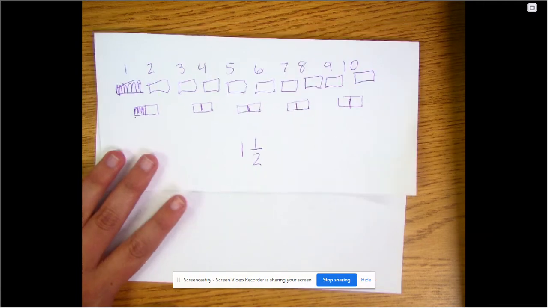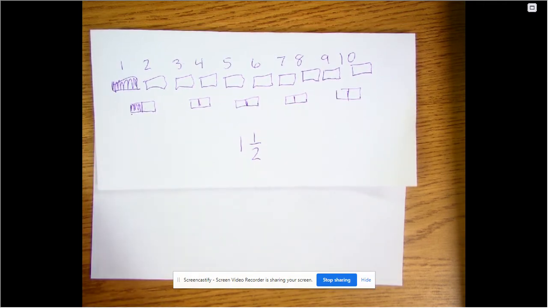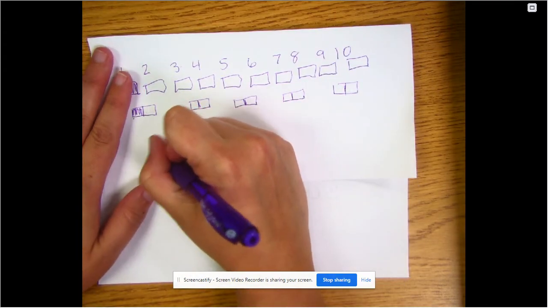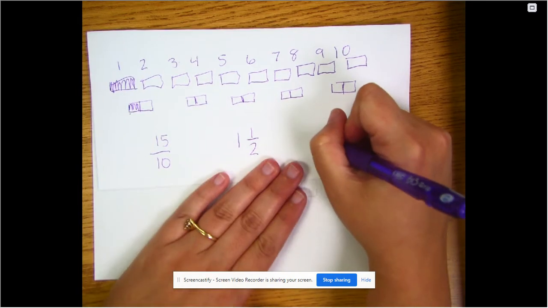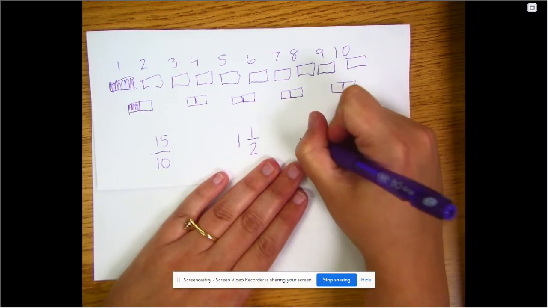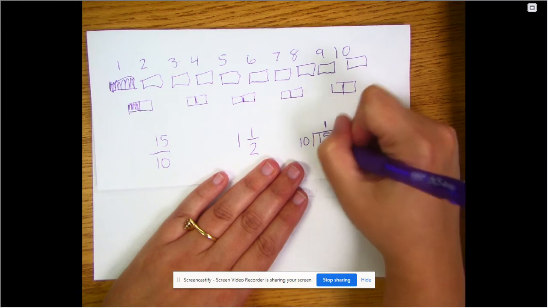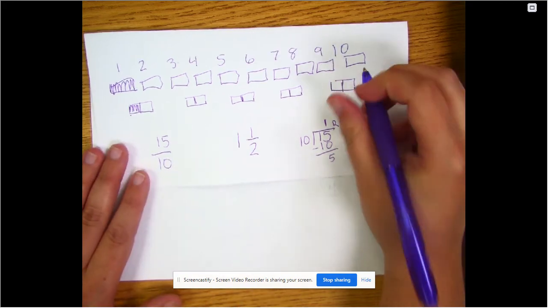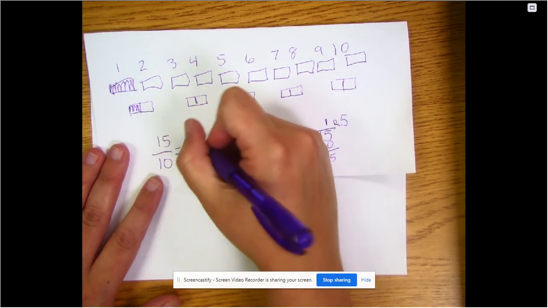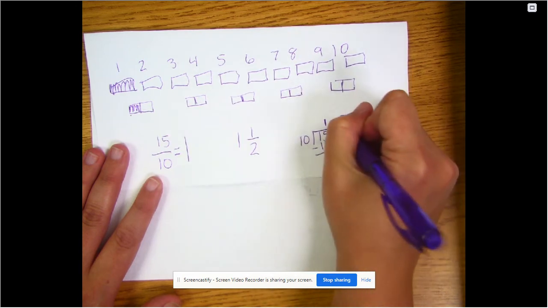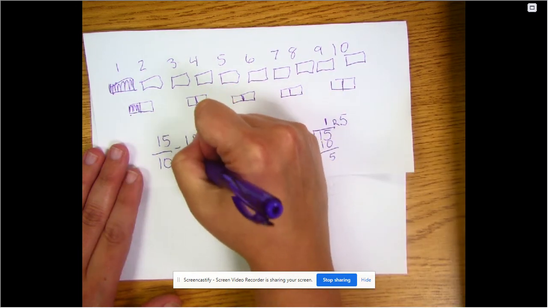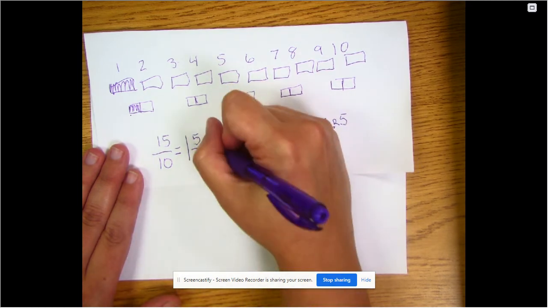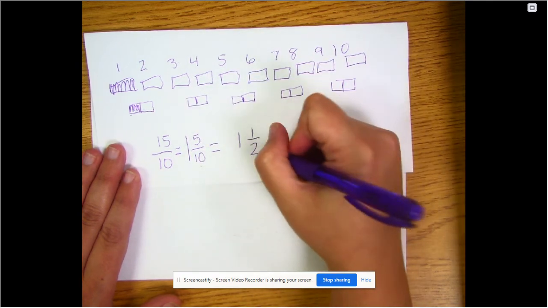Well, let's look at what that is equivalent to for what you would have written for 15 tenths. So if I had 15 tenths, I would divide 15 by 10 to get 1 with a remainder of 5. So that would mean 1 whole, 5 is my numerator, over 10. Well, we know that 5 tenths is the same thing as 1/2.